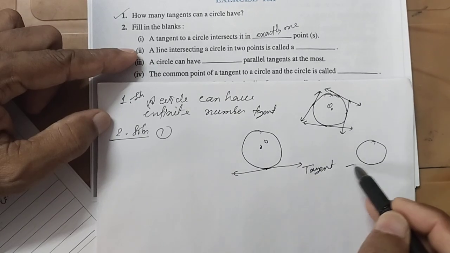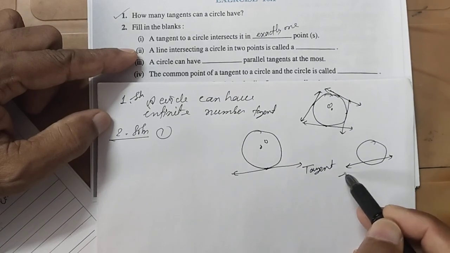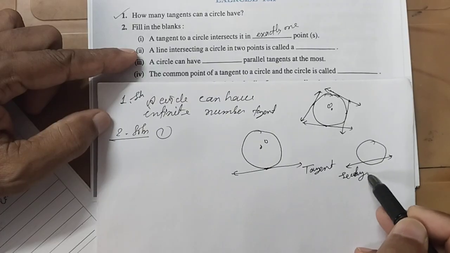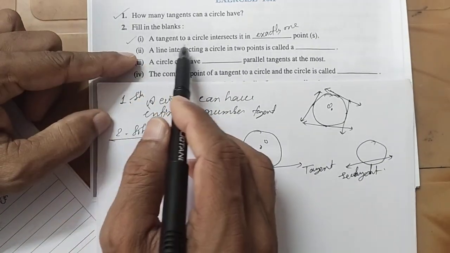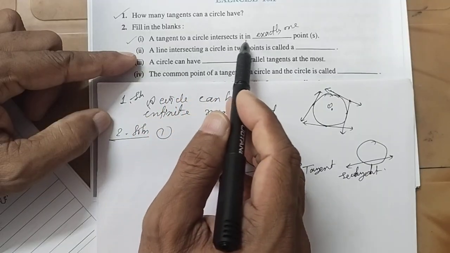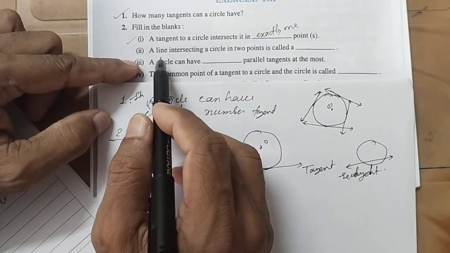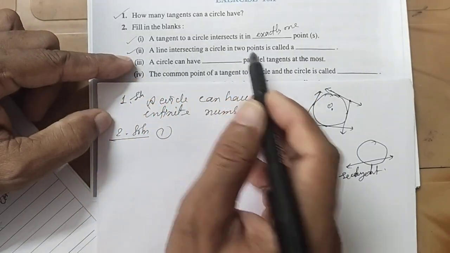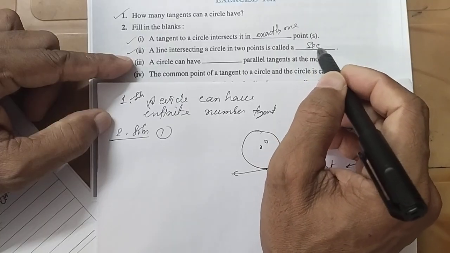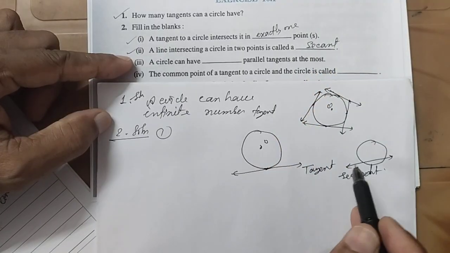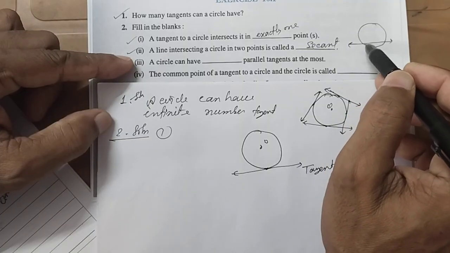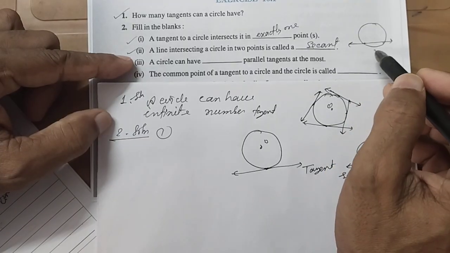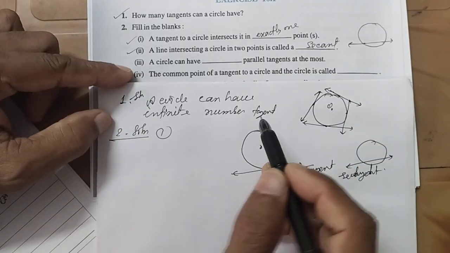And if you draw a line cutting a circle at 2 points, then it is called a secant. That we will discuss again. So a tangent to a circle intersects it in exactly one point. A line intersecting a circle in 2 points is called a secant. If this is a circle and you draw a line cutting the circle at 2 points, then it is a secant. And at 1 point, it is called a tangent.